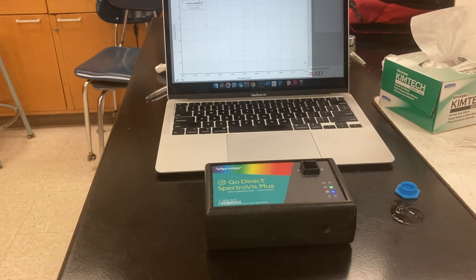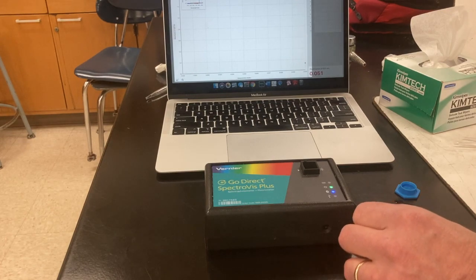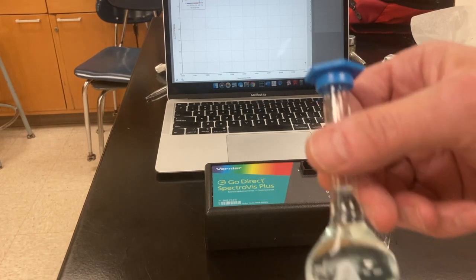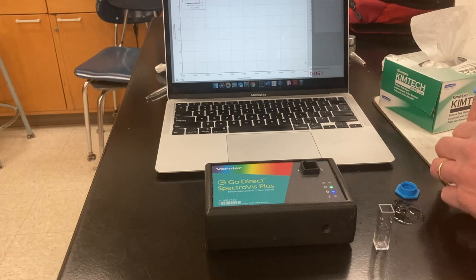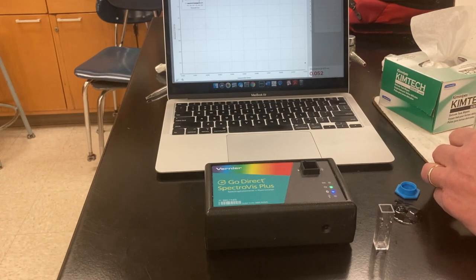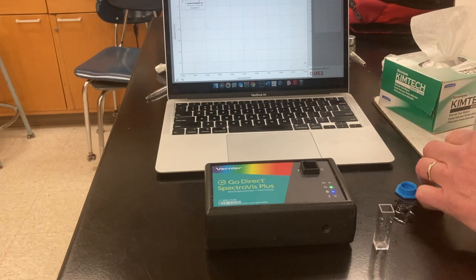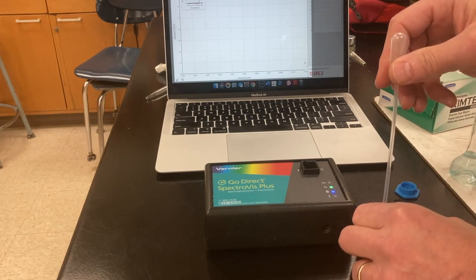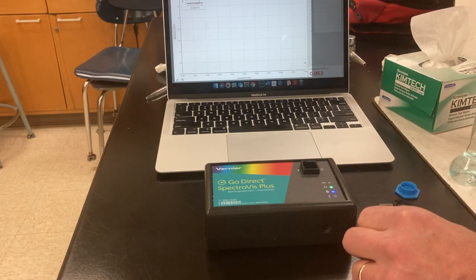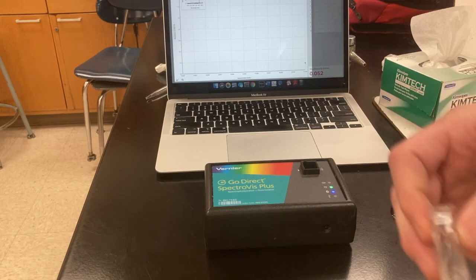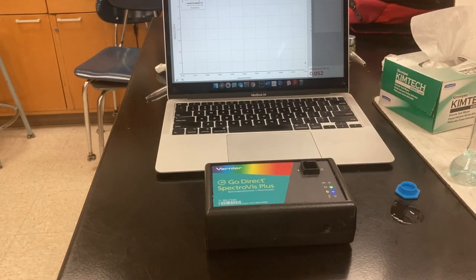So now I'm going to pull my cuvette and empty it out. Grab the second sample bottle. And I'm going to rinse it out with a small amount of solution number 2.